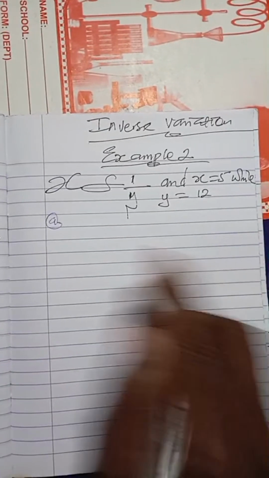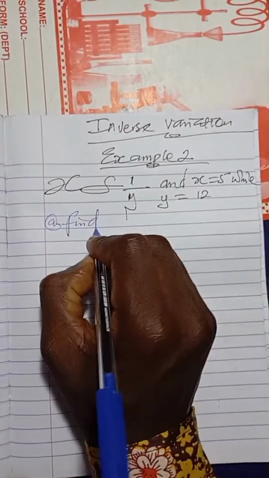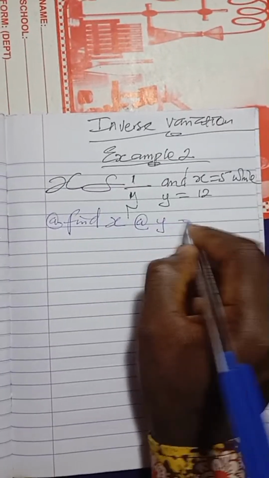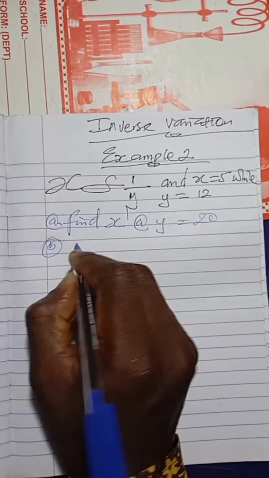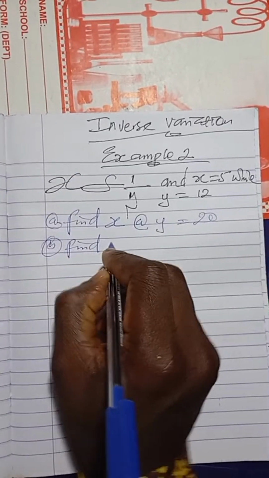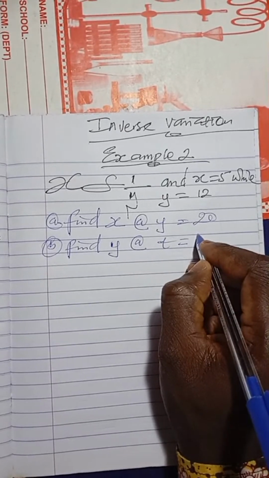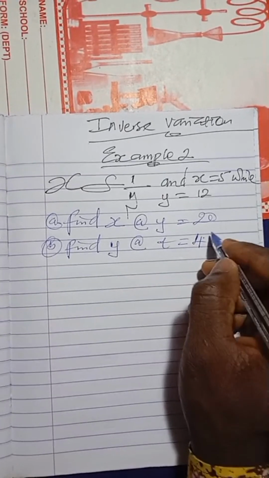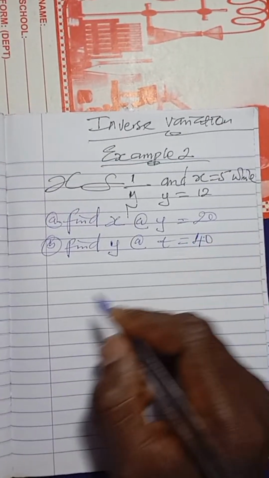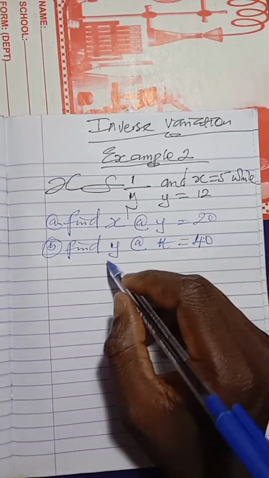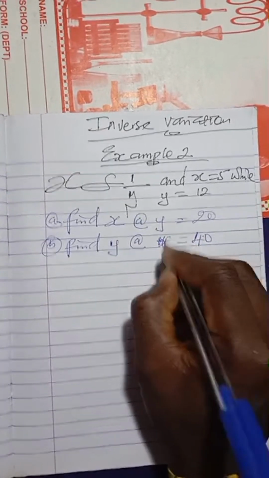Question now: A, find x at y equals 20. B, find y at x equals 40.